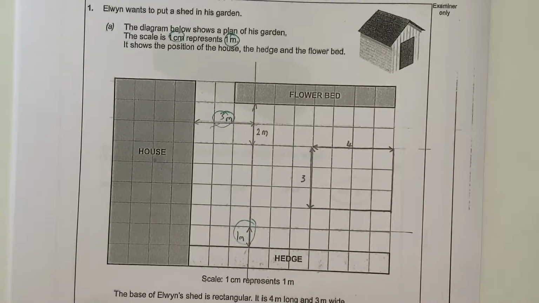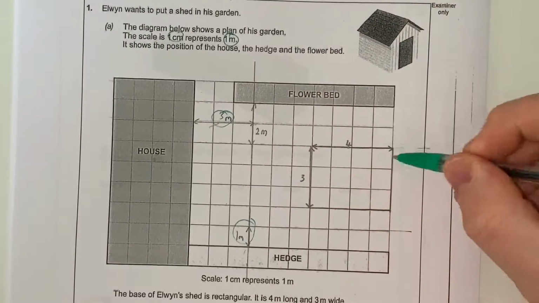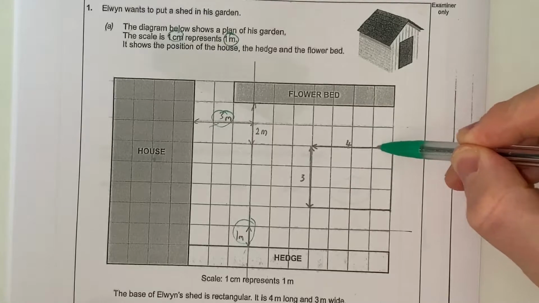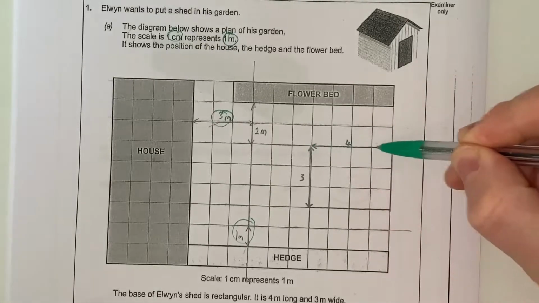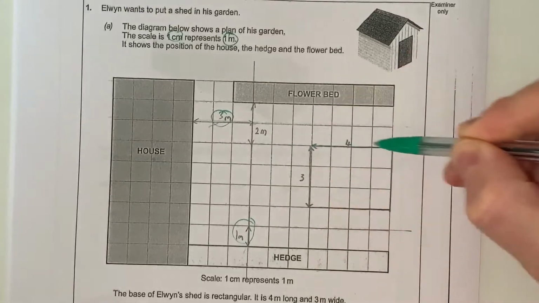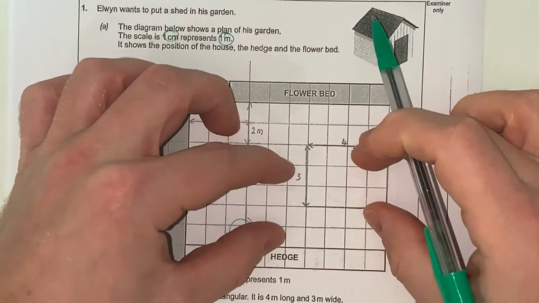And then exactly 2 metres from the flower bed. So 2 metres is down there. So wherever you've drawn it, it's got to be in this area, but it would have to be the top half of it, the top part of the shed would have to be anywhere along this line here, okay? So you could have just drawn this a little bit more left, but not down.